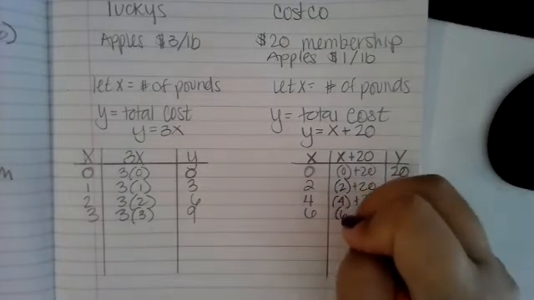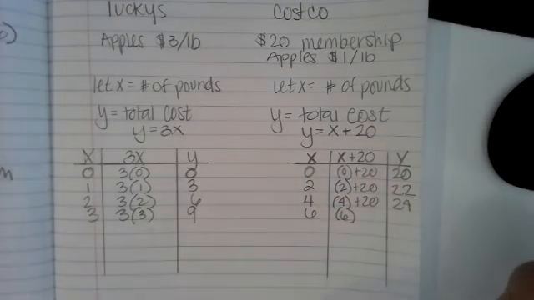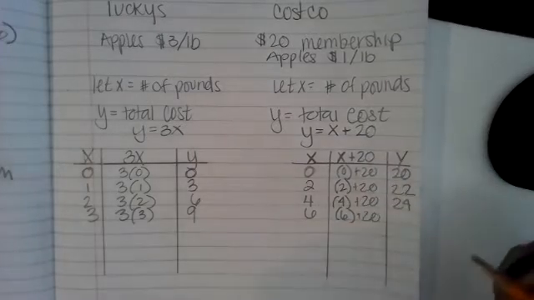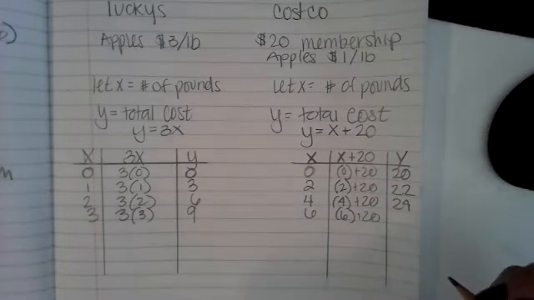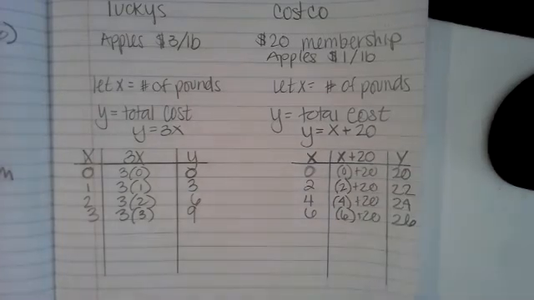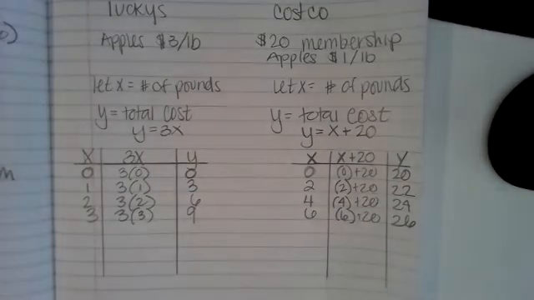6 pounds. I just had a question. Since the increments you went for Lucky's was by 1, and the increments you went by for Costco is 2, will that make a difference in our answer? No. Okay, so I just wasn't sure if that was supposed to be a thing, or does it not matter? It doesn't matter. Okay.